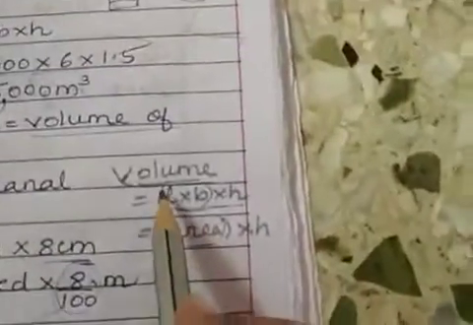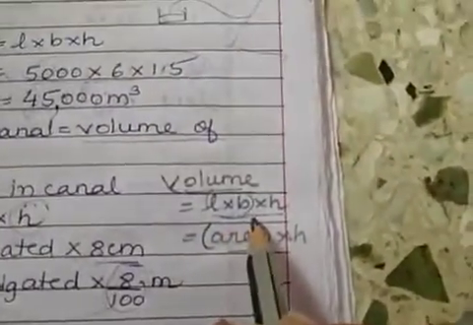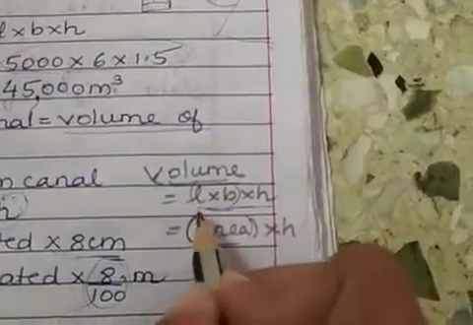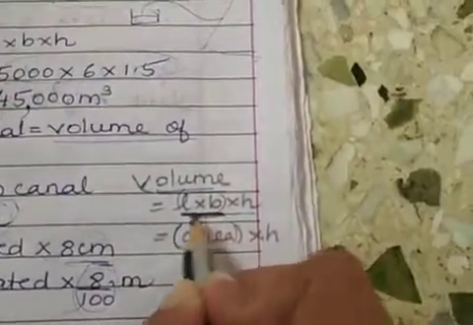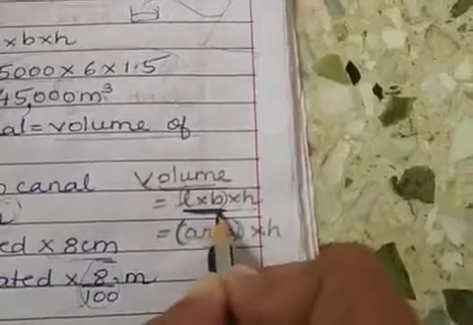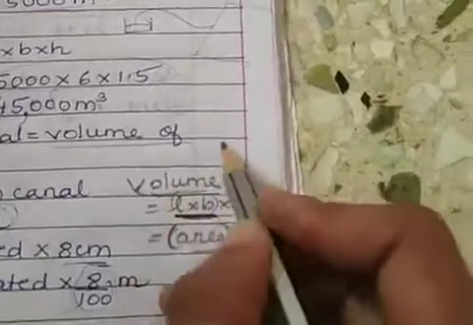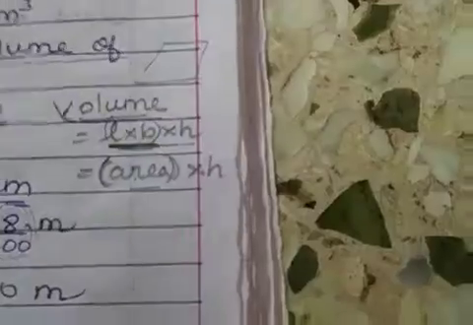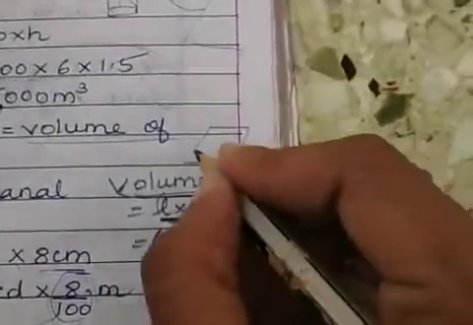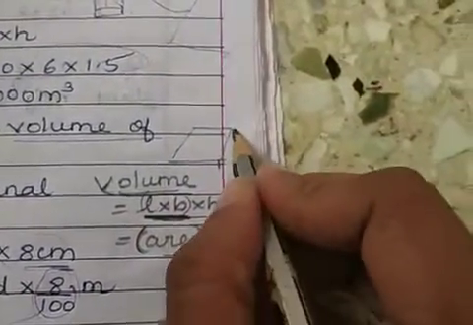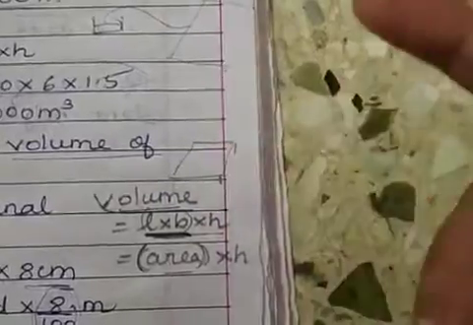So volume of this field is length into breadth into height. Now you know that length into breadth is nothing but area, correct? So when you find volume, you already have the area and you increase one dimension to it. So you add height to it, so you get the volume.